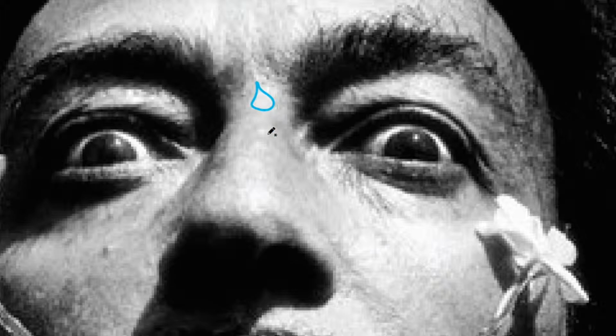Look, I'm just going to try to extract these little highlights. I kind of see these little highlights along the bridge of the nose. So I'm going to try to get some more accuracy in here.